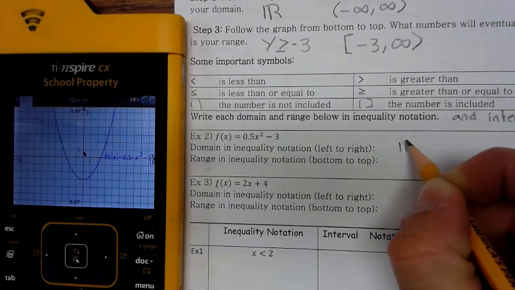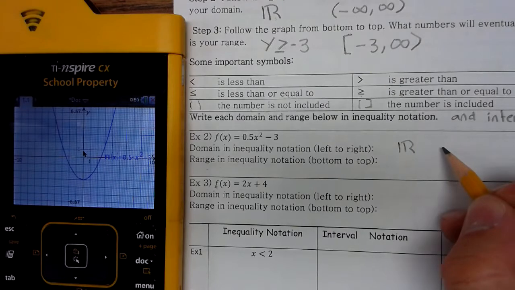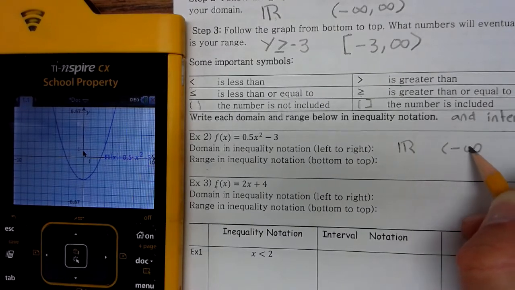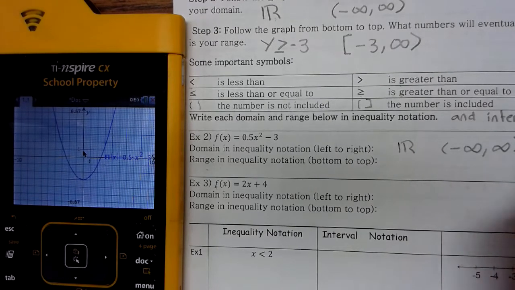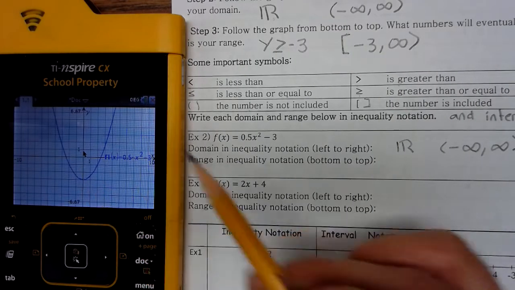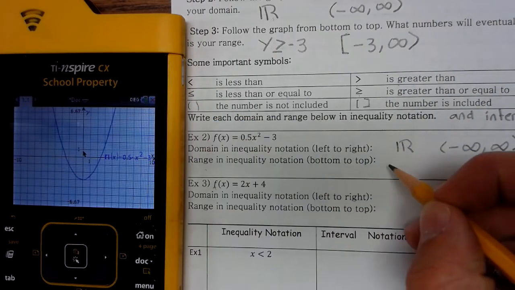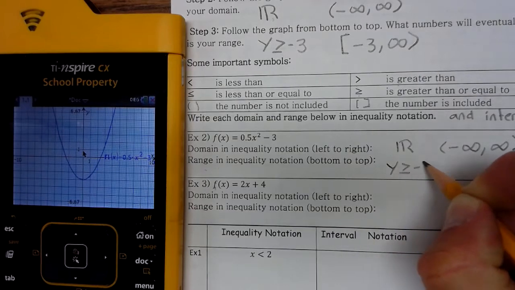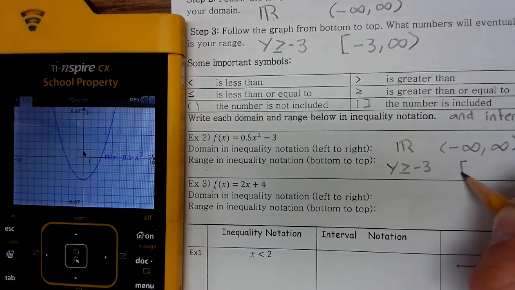In inequality notation, we write that. Now, in interval notation, we write negative infinity to positive infinity. Now, the range from bottom to top, the bottom is -3 and it's greater than, so we'd say y greater than or equal to -3, or in interval notation, -3 to infinity.